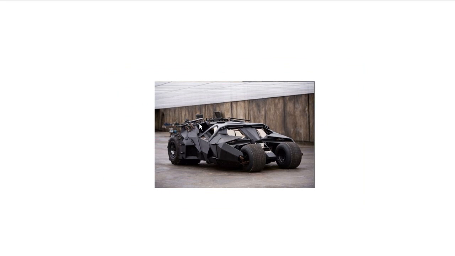Now we can also get into designs that are a little bit more futuristic, something that is not used in real life, let's say, but something that's designed for a film.